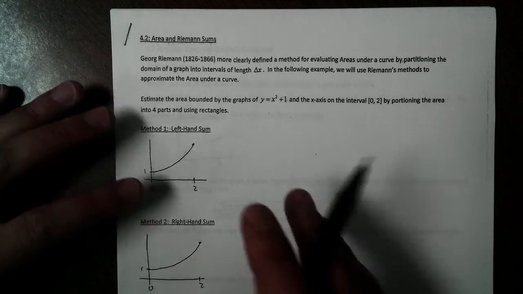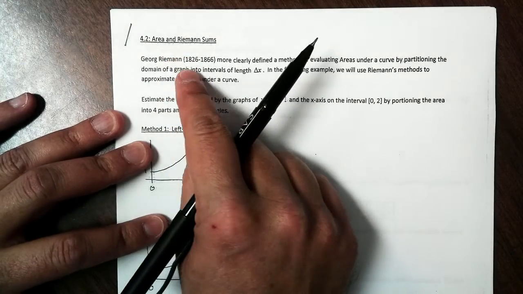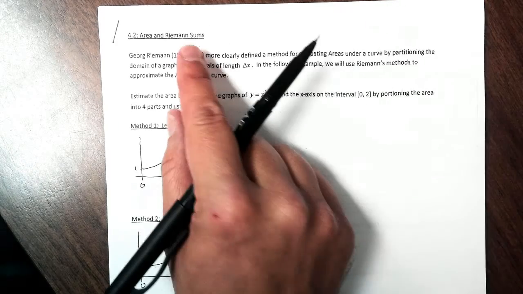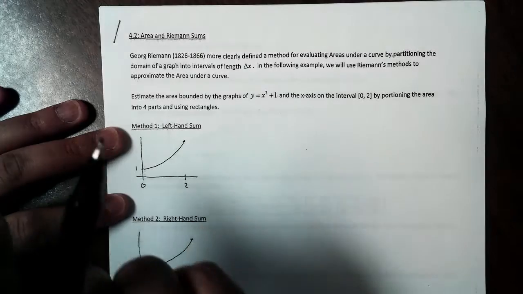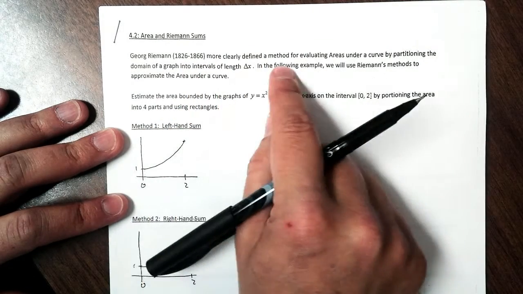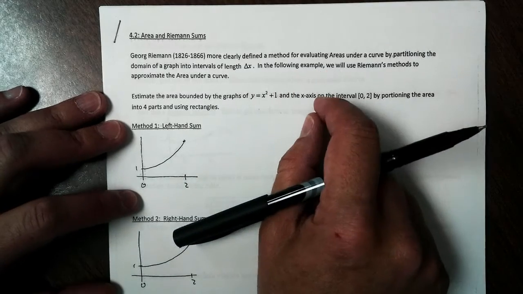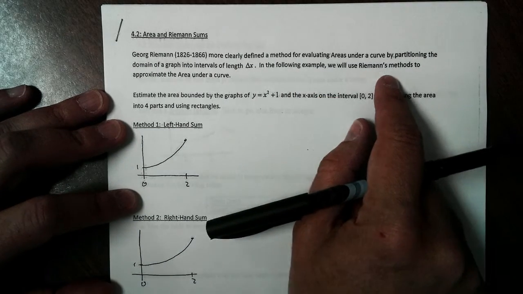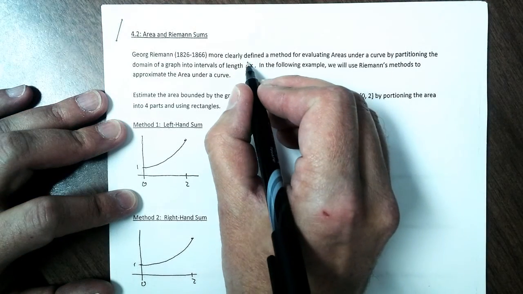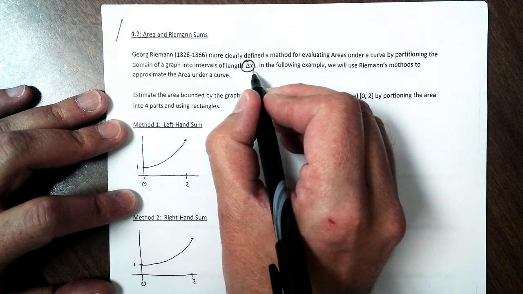Welcome back. Today we're going to take a look at area under a curve, specifically a method for estimating area that we call Riemann sums. Riemann was a German mathematician who developed a method to evaluate areas under a curve by partitioning the domain of the graph into intervals of length delta x. Notice we're looking at delta x, like the change in x.